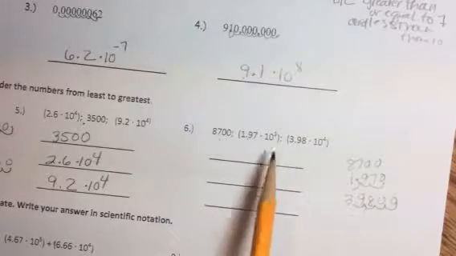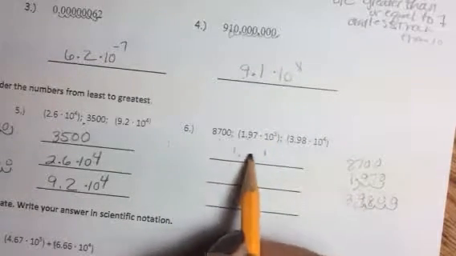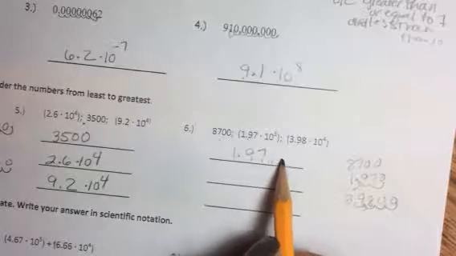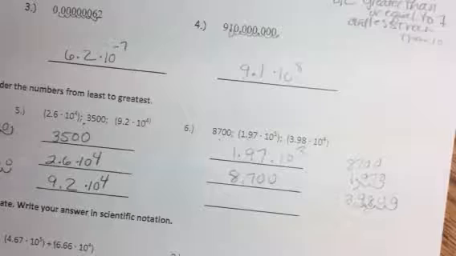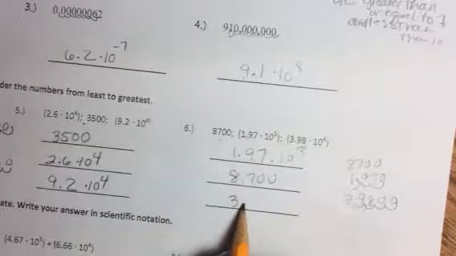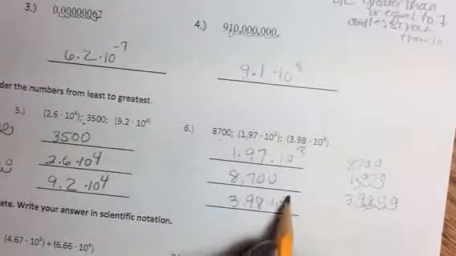So in putting these into least to greatest, you're going to have 1.97 times 10 to the third, 8,700, and 3.98 times 10 to the fourth.